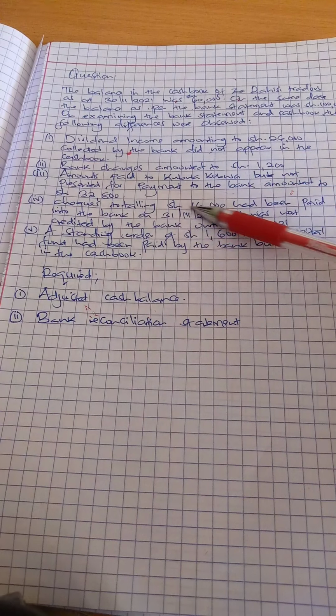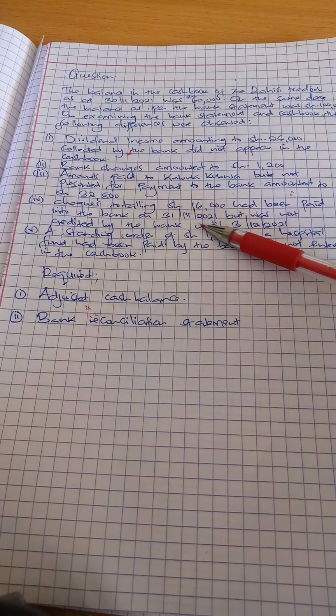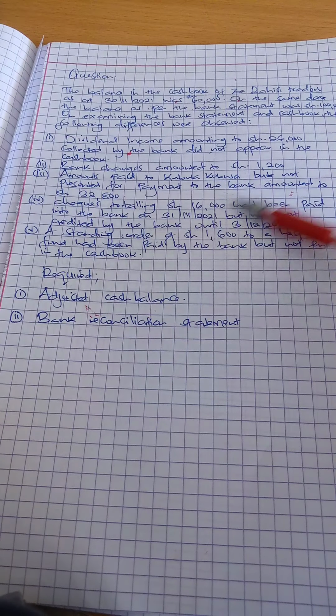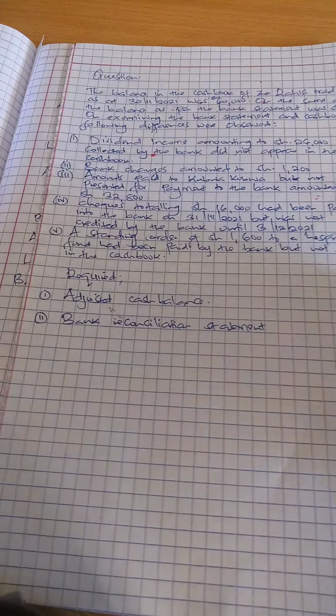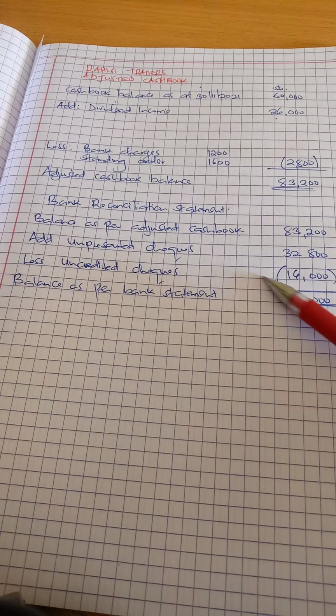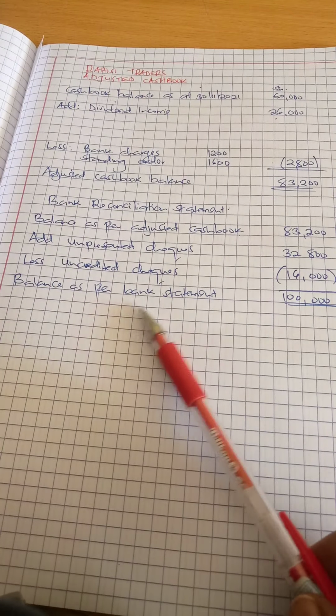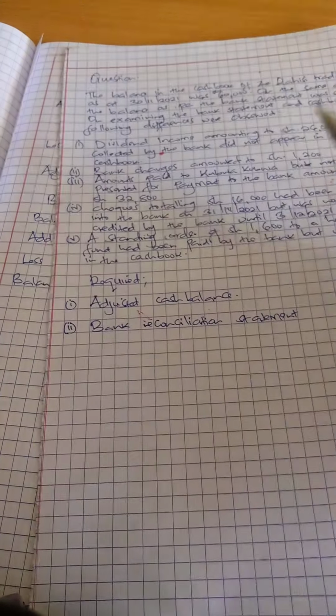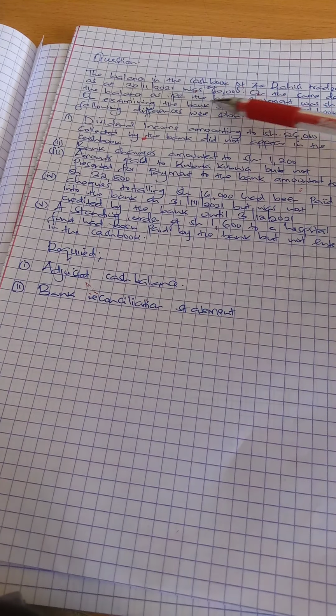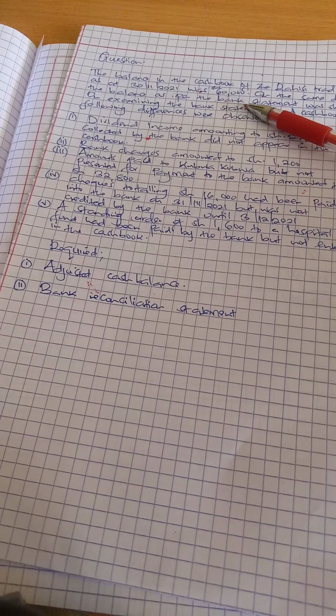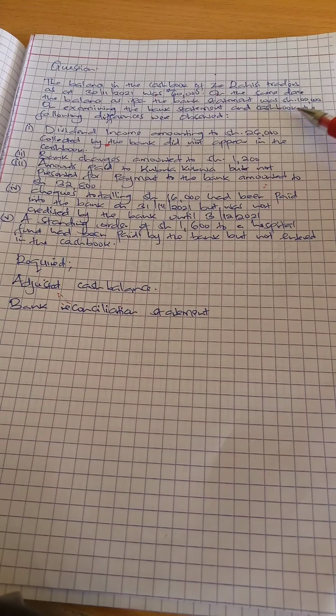Then the other one is about 4. Checks totaling 16,000 had been paid into the bank on 31st November 2021 but was not credited by the bank until 3rd December. So you have your uncredited checks, 16,000. You add 83,200 plus 32,800, you minus 16,000, you get 100,000. So this one is the balance as per bank statement, and this is what we had in the beginning here. On the same date, the balance as per the bank statement was 100,000. I hope you are able to understand.